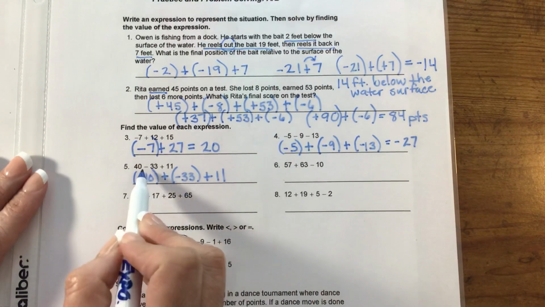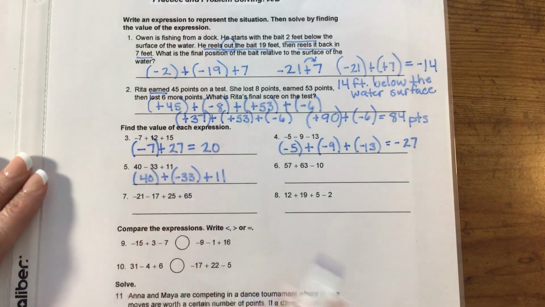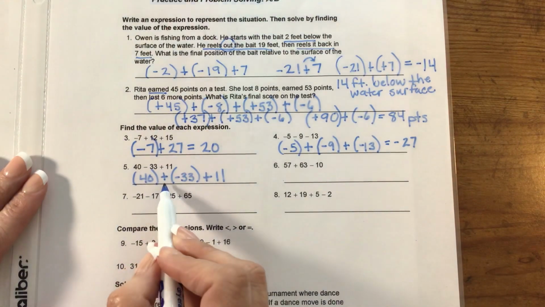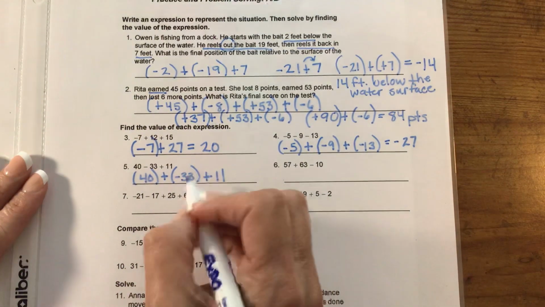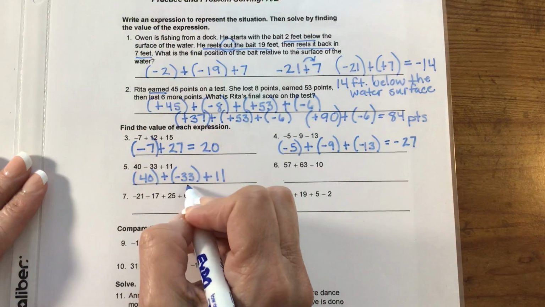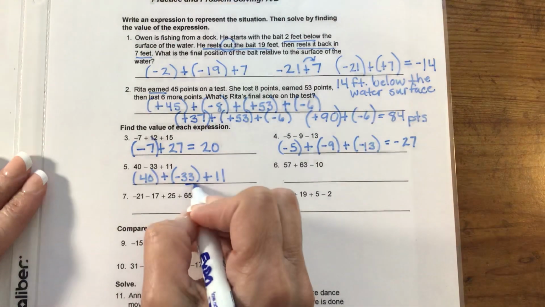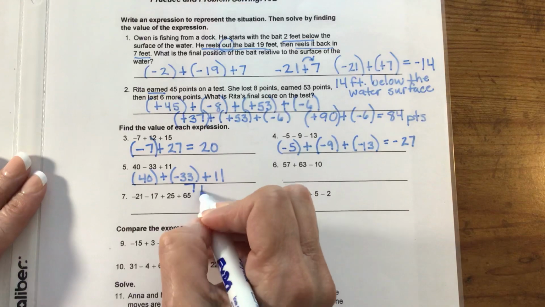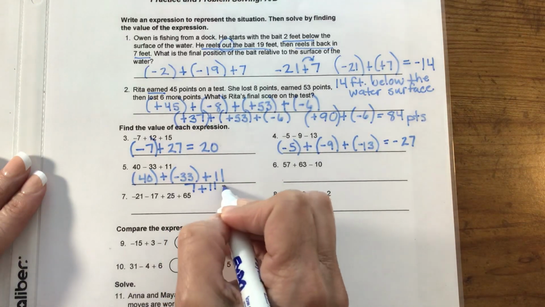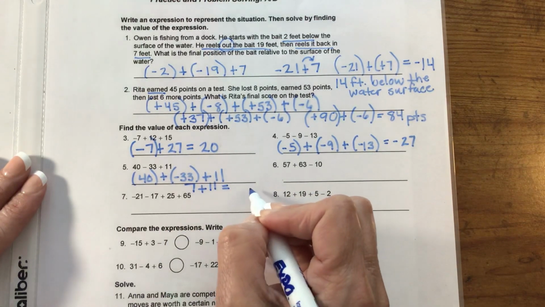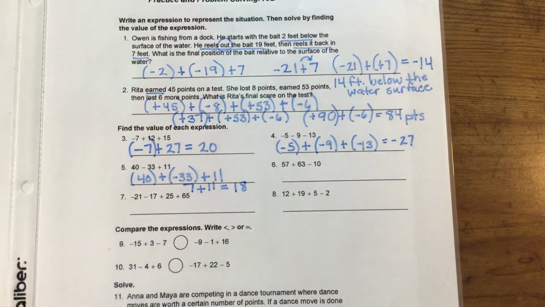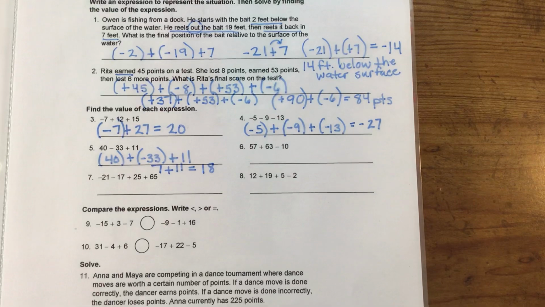Hopefully I didn't throw you off here. 40 plus a -33 is, oh no, I'm sorry, it's 7. It's a +7 because 40 is positive, 33 is negative, plus 11 for a total of 18. Remember, if I'm going too fast, you can always pause the video, okay?